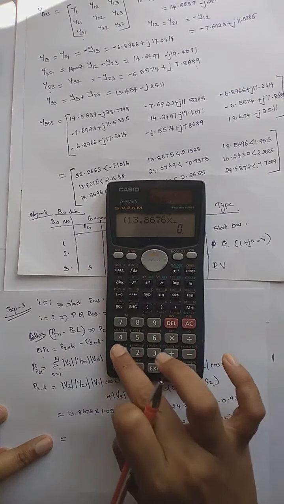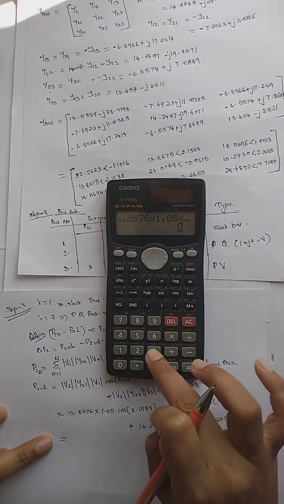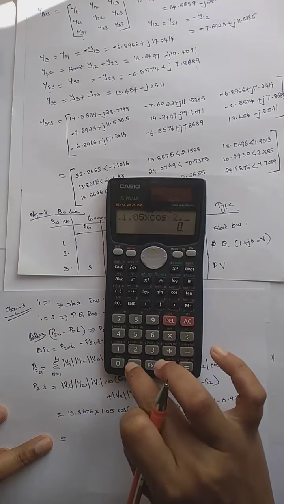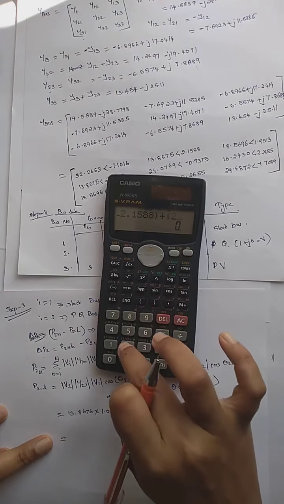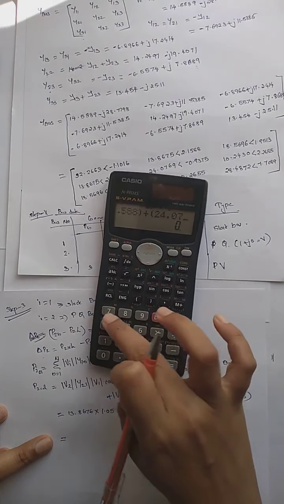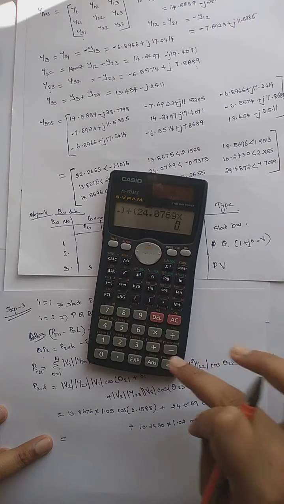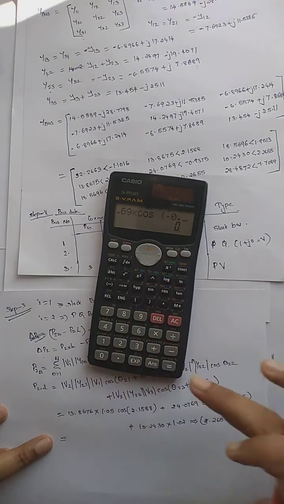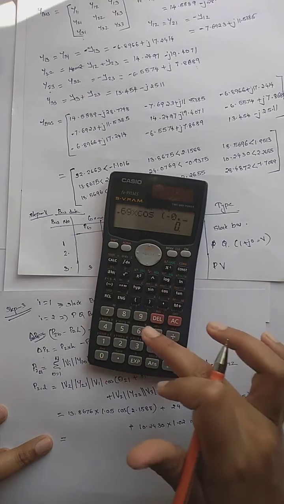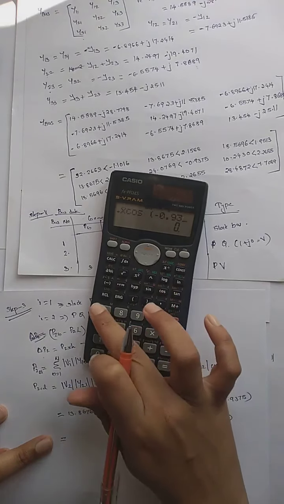13.8676 into 1.05 into cos 2.1588 plus 24.0769 into cos minus. This cos minus value, cos minus theta is cos theta itself.